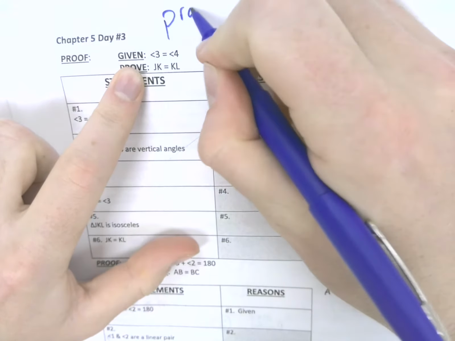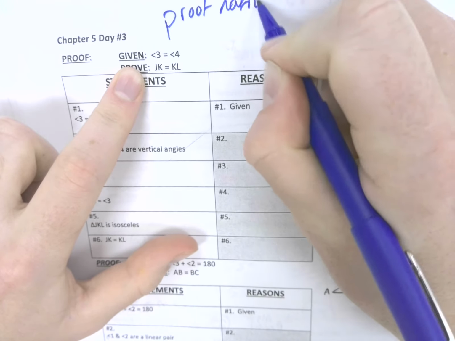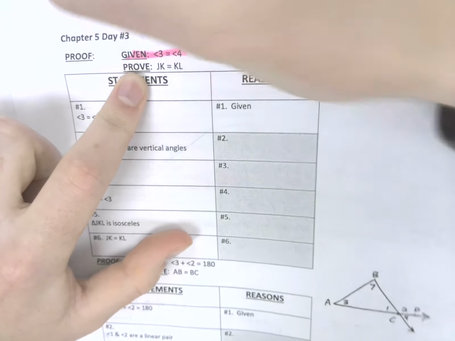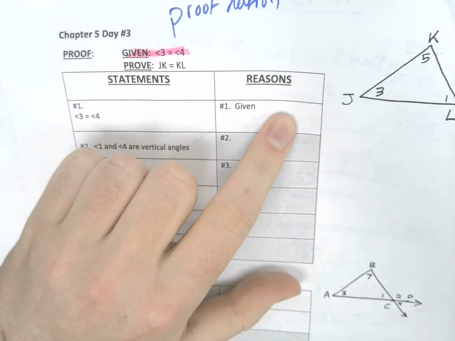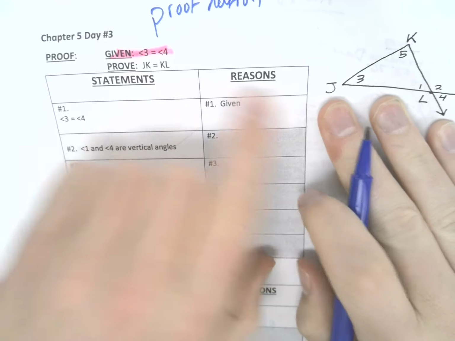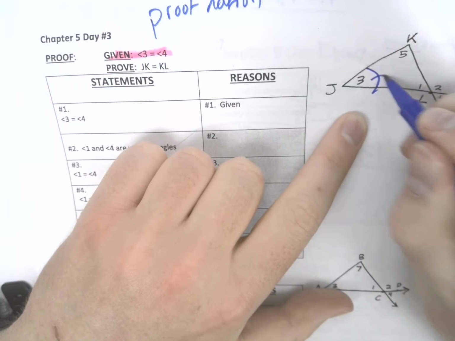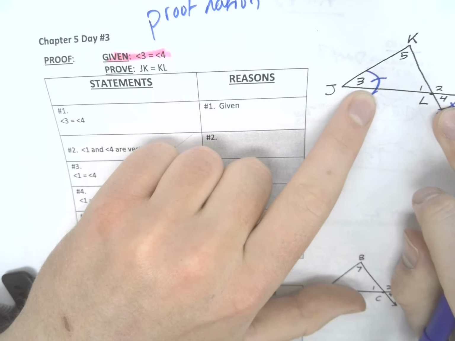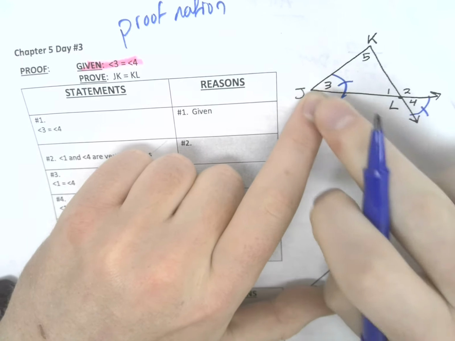Hey, Proof Nation. And we know the first thing we need to do when we look at a proof, see what they gave us. Angle 3 is going to be equal to angle 4. So check it. That is going to be equal to that. Okay. So that's going to be equal to that.